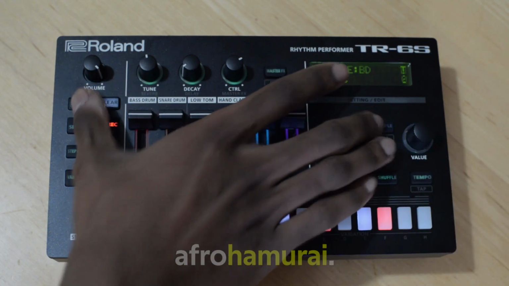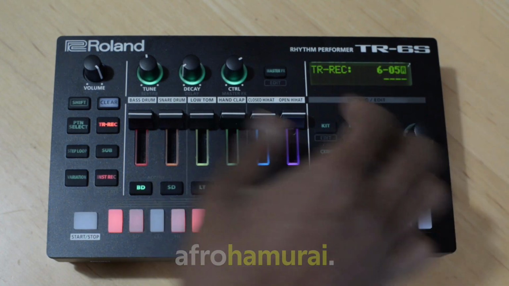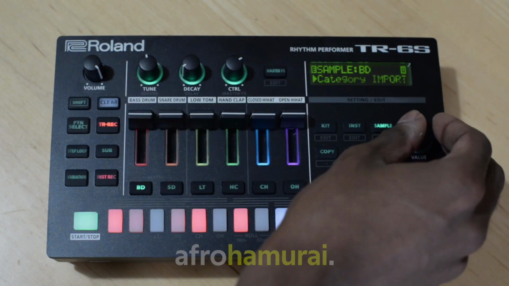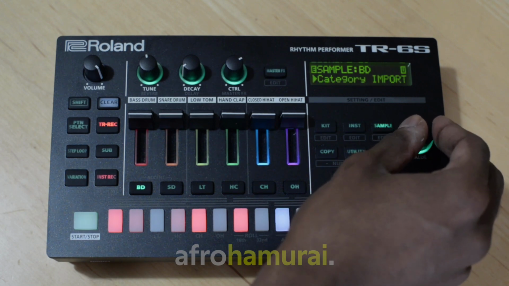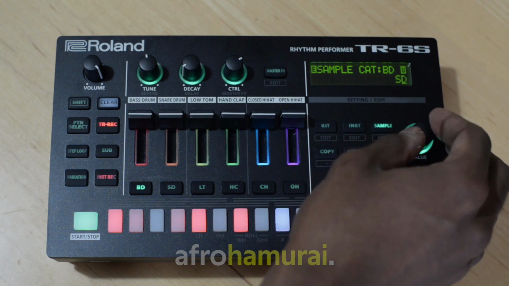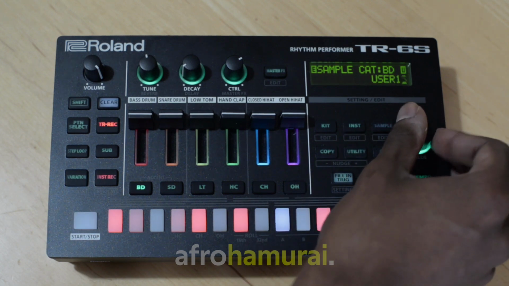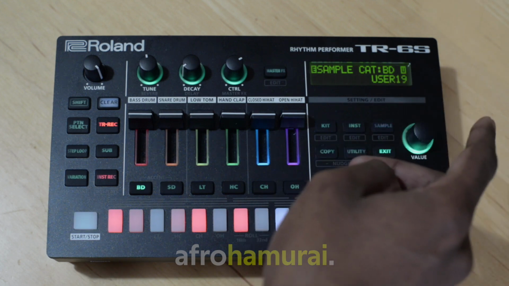And if you go into sample edit, so if I pick this sample here, and if I go into sample edit, that's me actually editing this specific sample's name, and also the category. Now, I also did something cool here too. There we go. So there are also user categories that you can give.